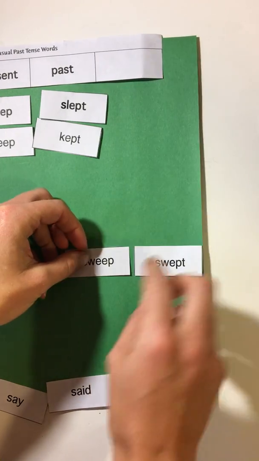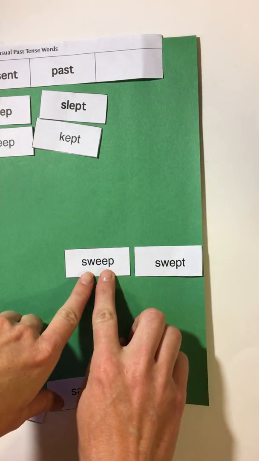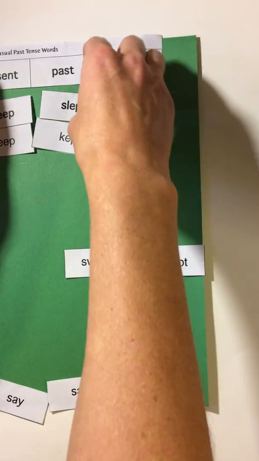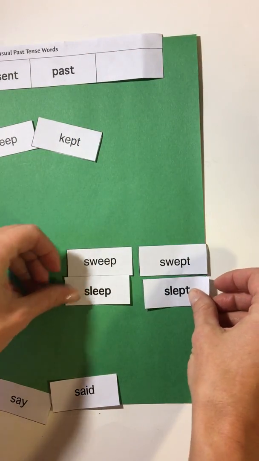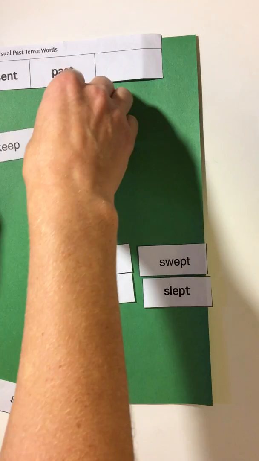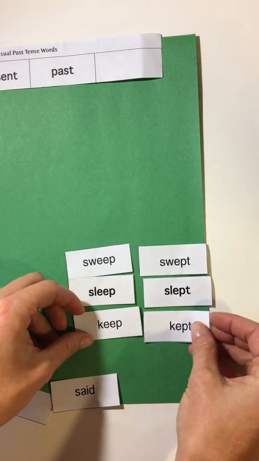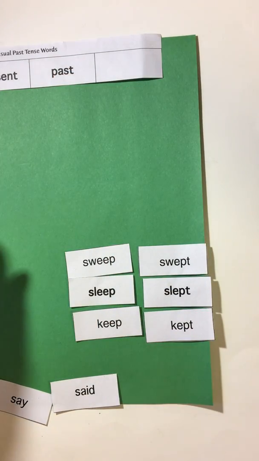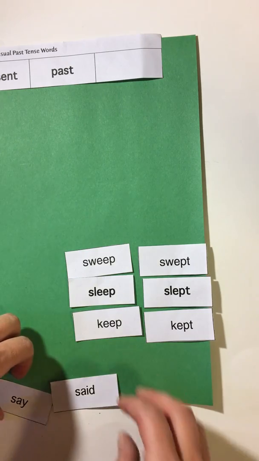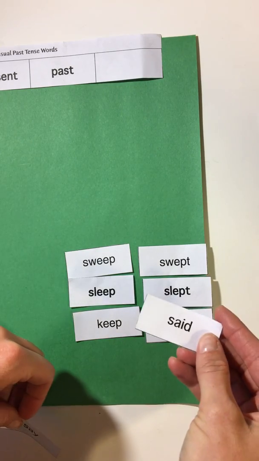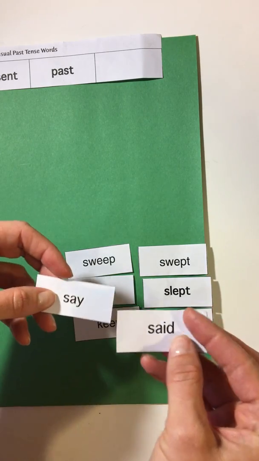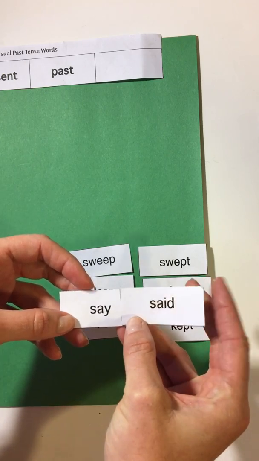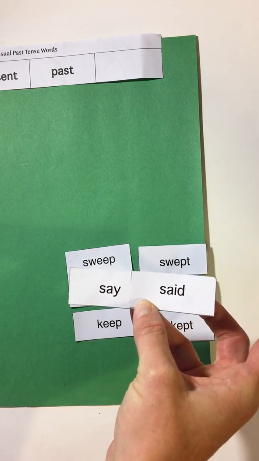EEP changes to EPT. Sweep and swept. Sleep and slept. Keep and kept. Very stable pattern there. And then this word said is an oddball, so it's not surprising that it's the only one with this pattern. Say and said.